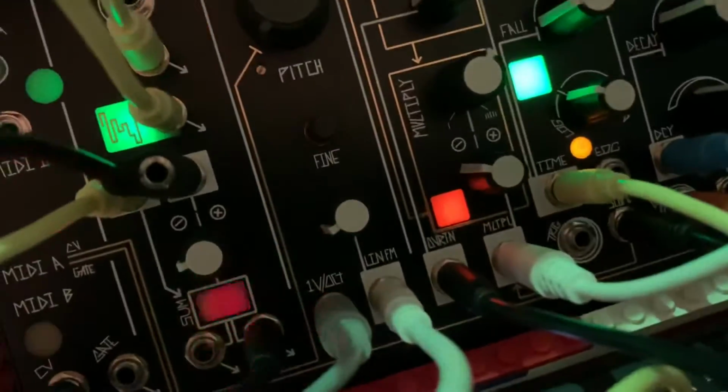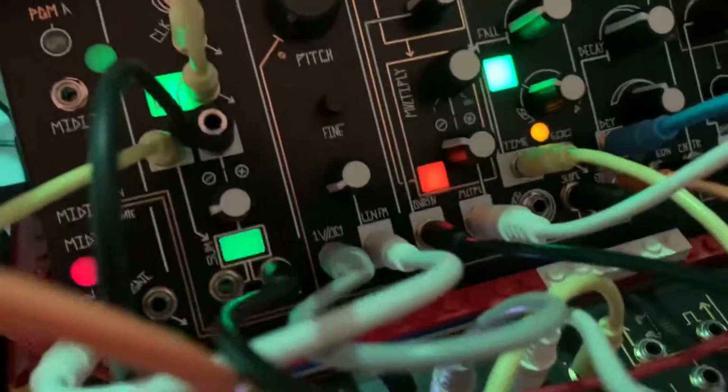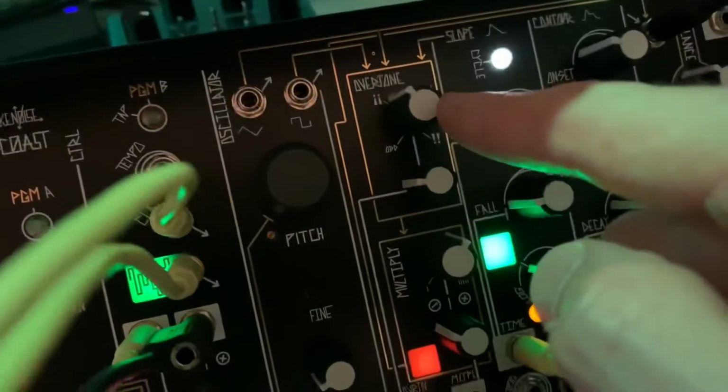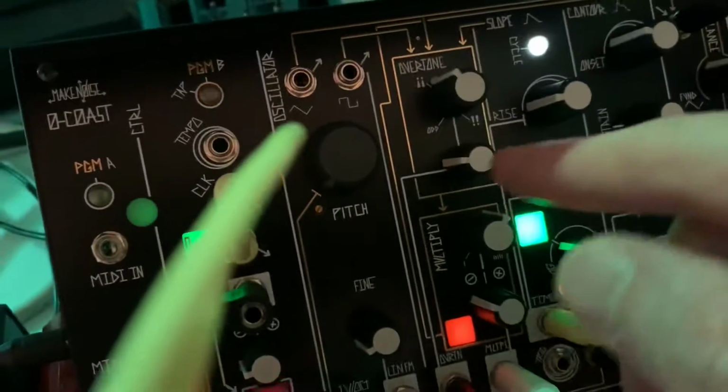Other things that could be of interest is I'm using the MIDI-B CV out in the LFO mode, which is providing a bit of frequency modulation, because why not? And it is also patched into the math section here together with the normal clock, and I'm then sending that to the overtone.